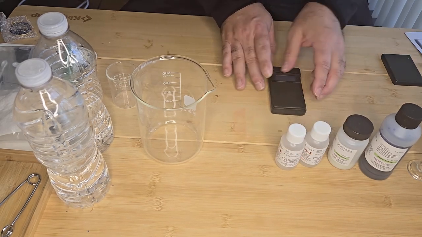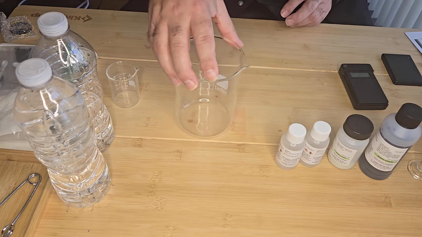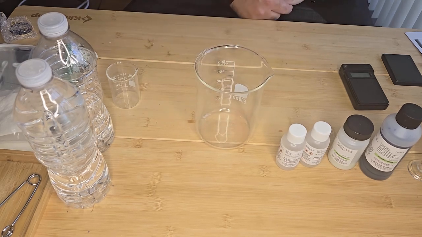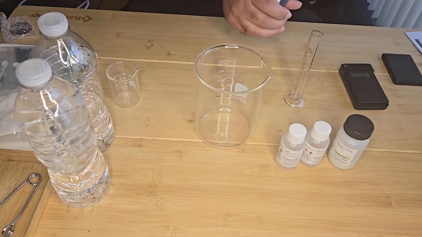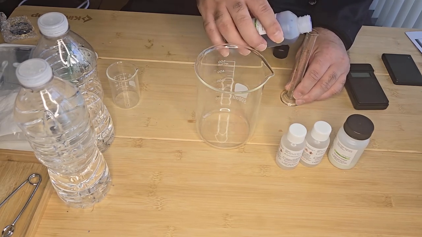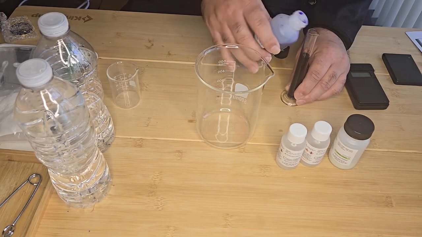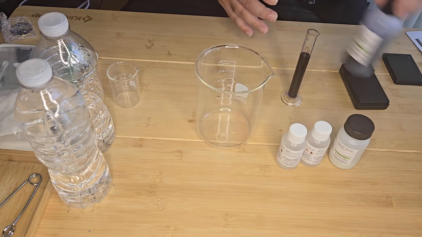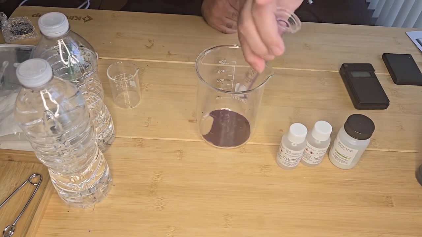So what I'm going to do in a 500 ml beaker, I'm going to add 10 ml of the thionin solution. I'm just going to pour that in. Okay, so 10 mils. It doesn't have to be accurate. And I'm going to put that into the beaker, like so.